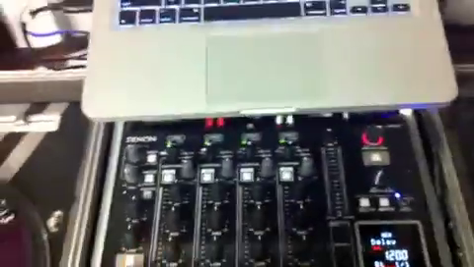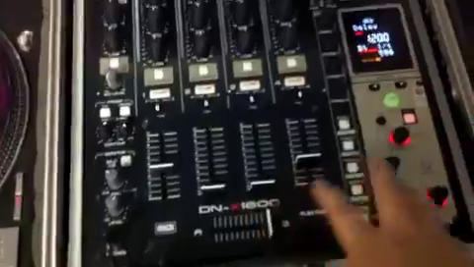Now what you do is you open up Serato or Traktor, but I'm demonstrating on Serato because that's what I use. Plug in your Serato box. So once you have Serato opened up and you know your mixer's hooked up and everything, now comes the fun part, assigning everything.